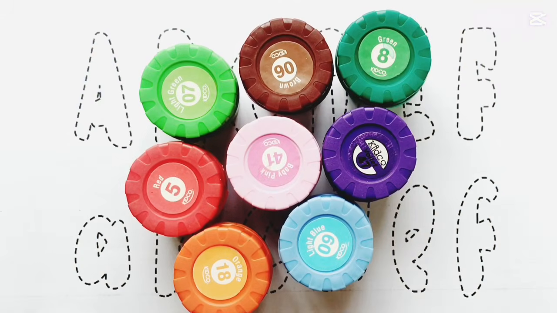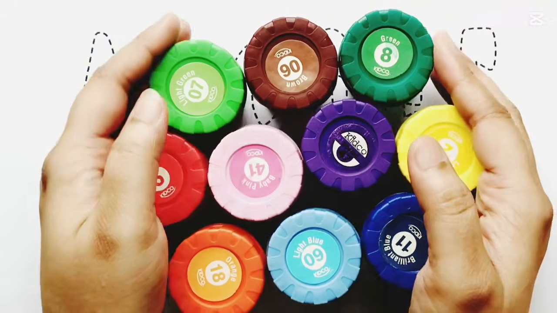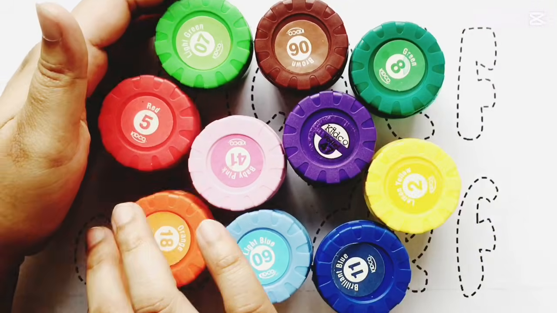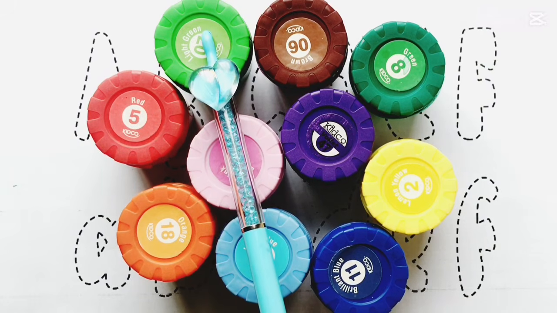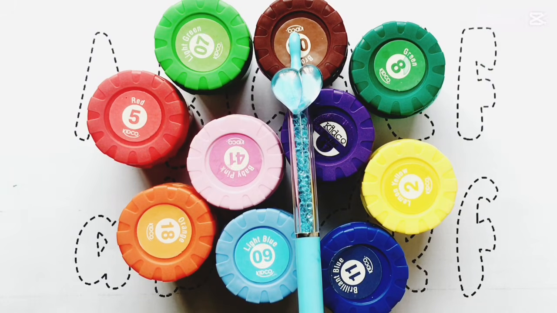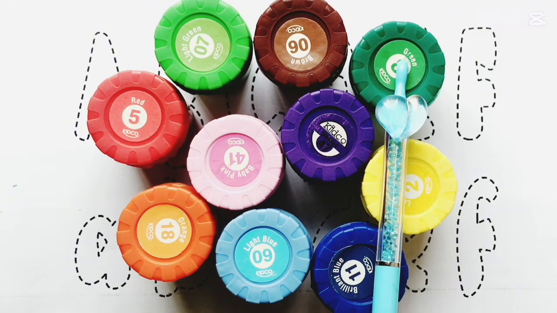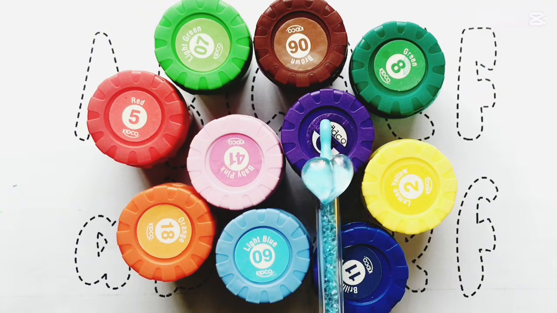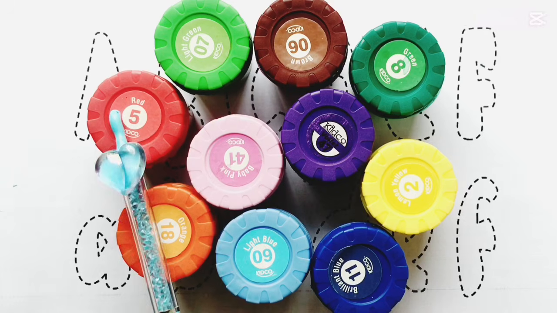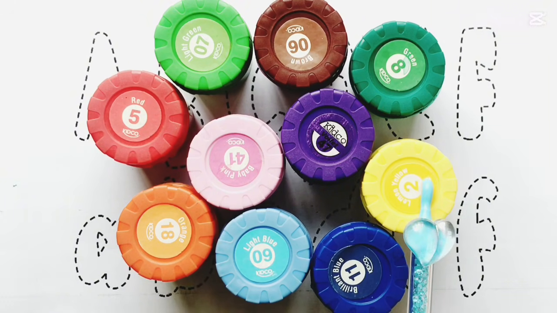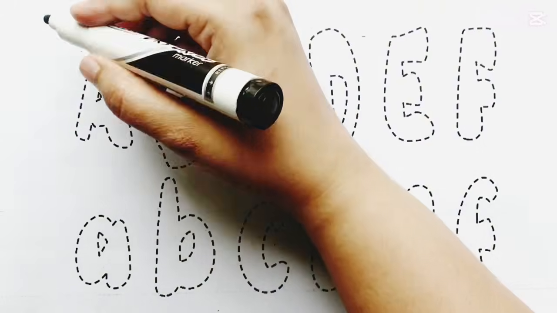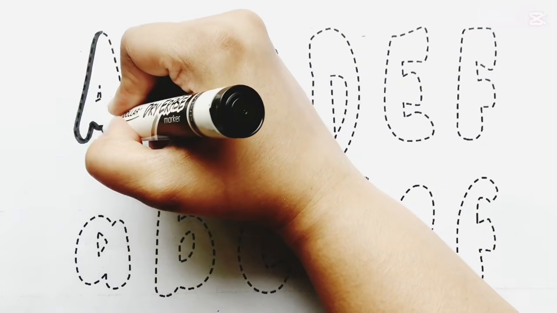I learned colors' names. Let's learn with me step by step. This is a light green color, brown color, green color, purple color, light pink color, red color, orange color, light blue color, and yellow color. I learned uppercase letter and lowercase letter A to F.